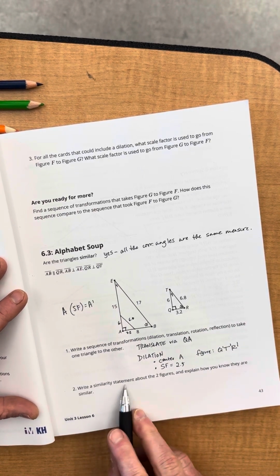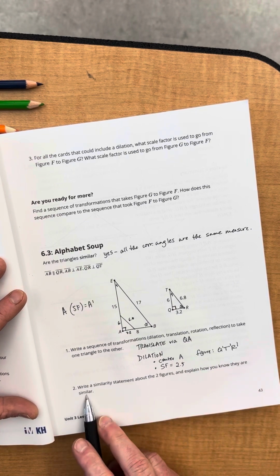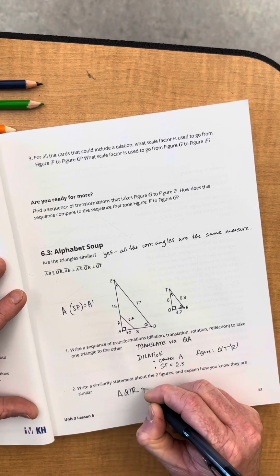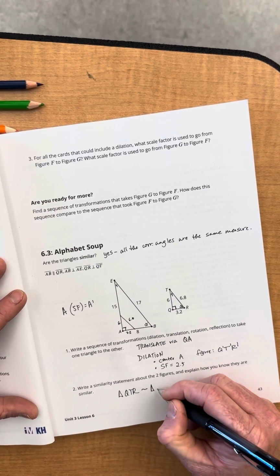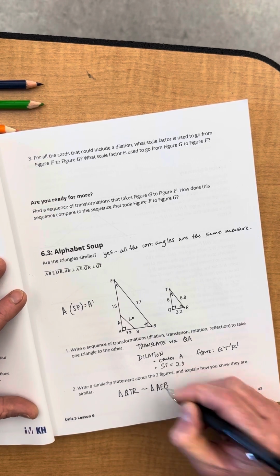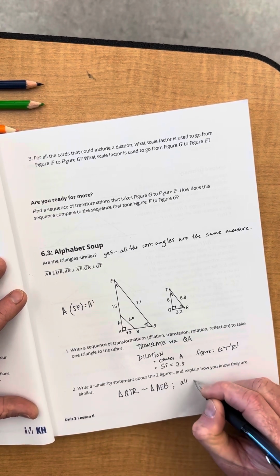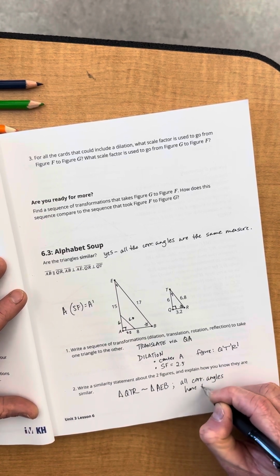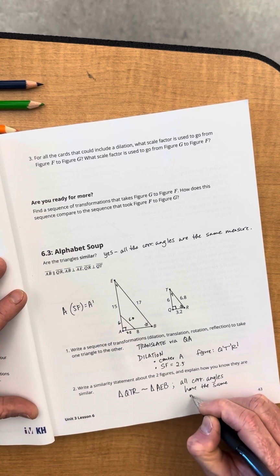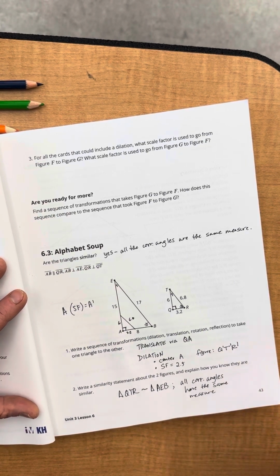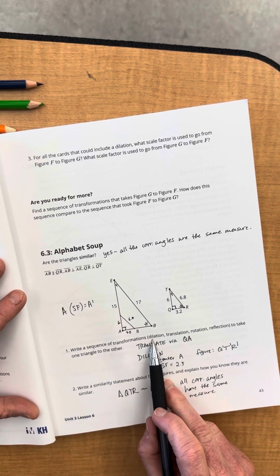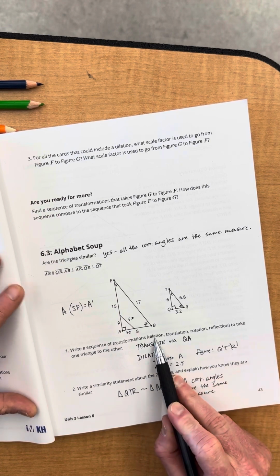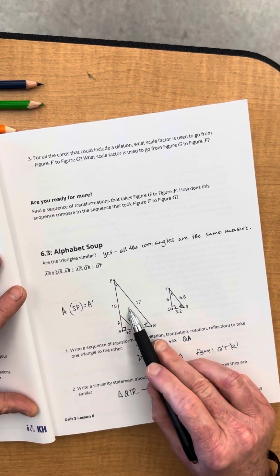Write a similarity statement about the two figures. Explain how you know they are similar. Well, you're going to say triangle QTR is similar to triangle AEB. How do you know? Well, all corresponding angles have the same measure. The other way you could say this is the definition of similarity, which is a sequence of rigid transformations and dilations will take one figure to the other.